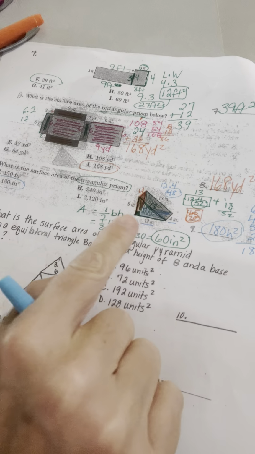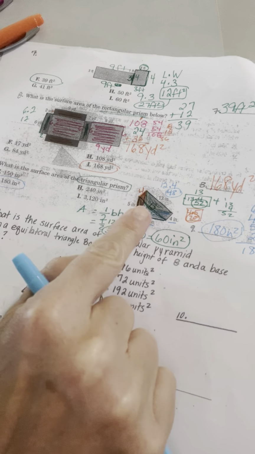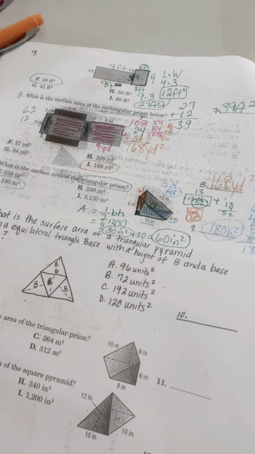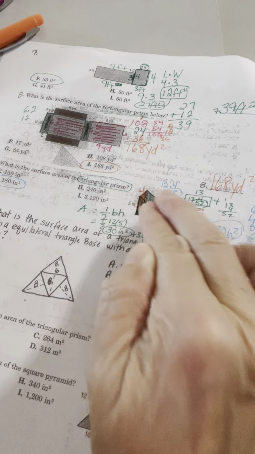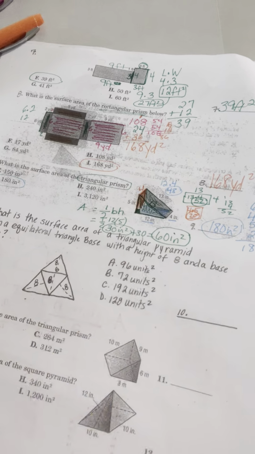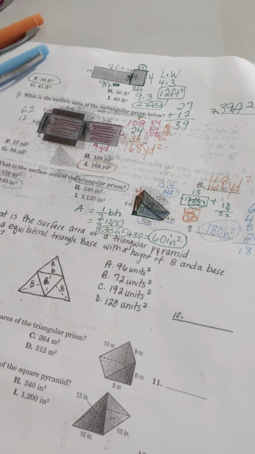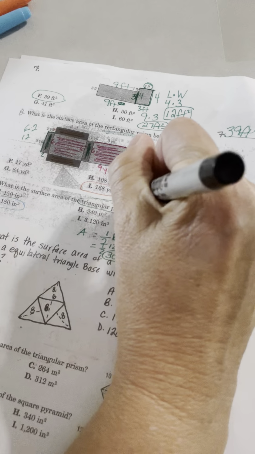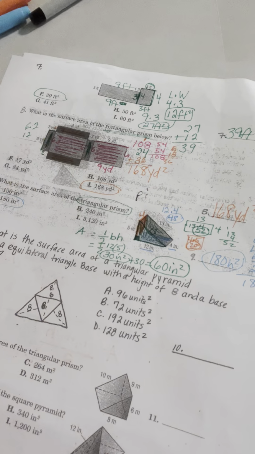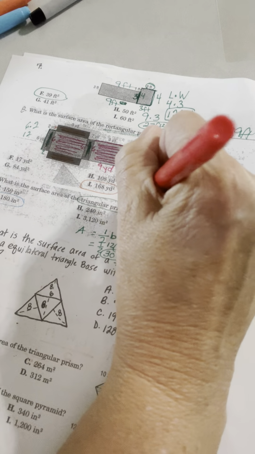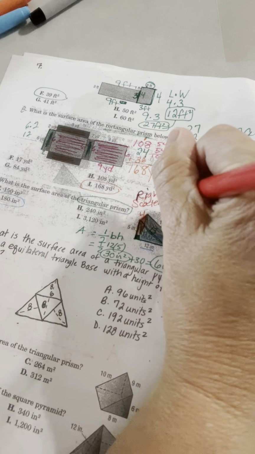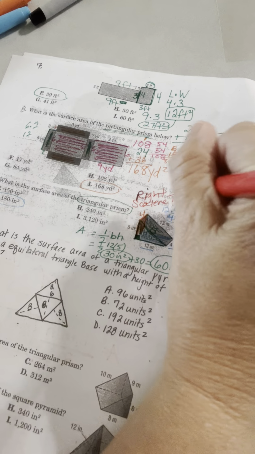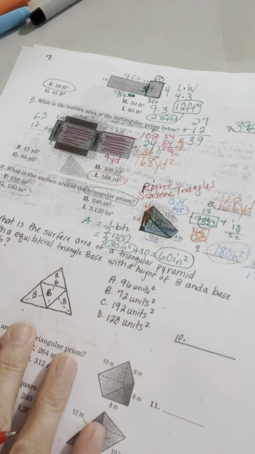And again, prisms have rectangular faces. Pyramids have triangle faces, okay? And a pyramid only has 1 base. Prisms have 2 bases. And the 2 bases on this one are right triangles, right scalene triangles, which meant all 3 rectangles would have different areas.